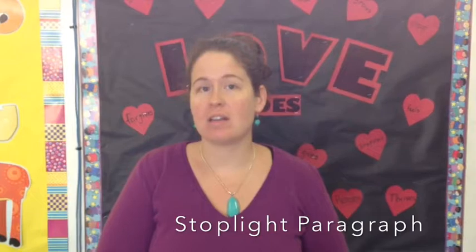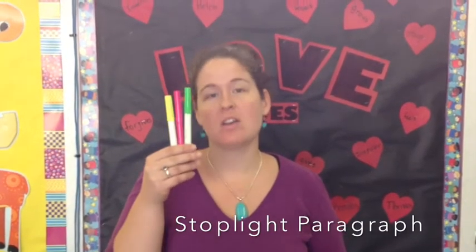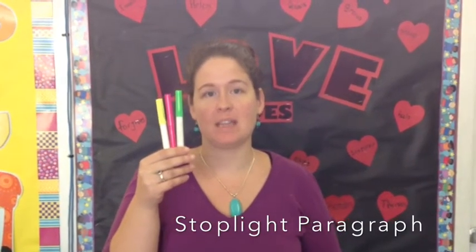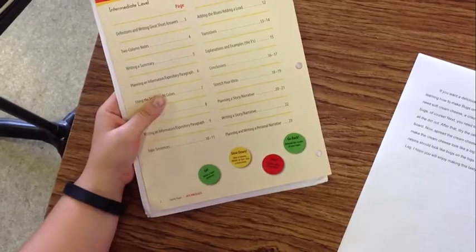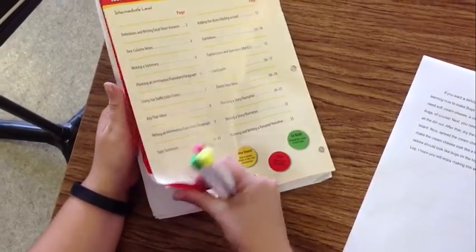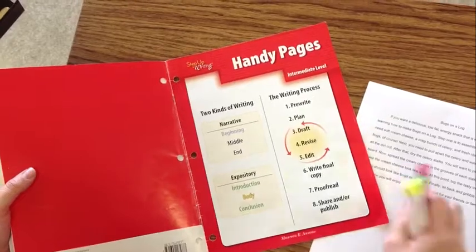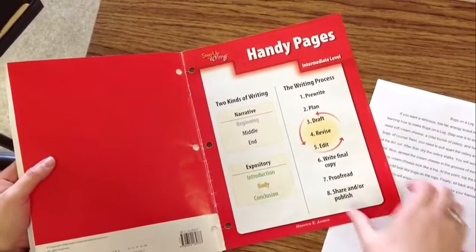Today we're going to be doing a simple stoplight paragraph highlighting lesson. Your students are going to need their three trusty highlighters, green, pink, and yellow, to begin this activity. A good tool to use is the Handy Pages. They have these specifically for the different grade levels. This is intermediate that I'll be using today.